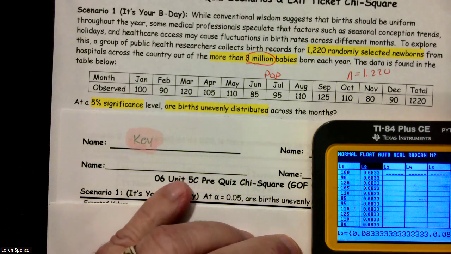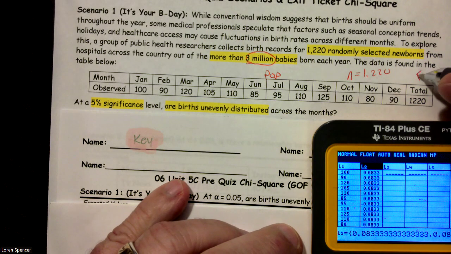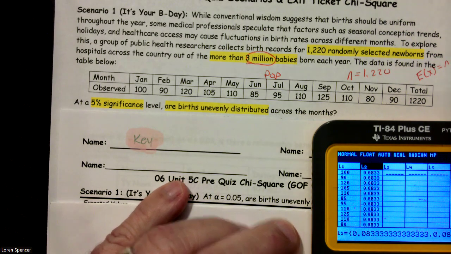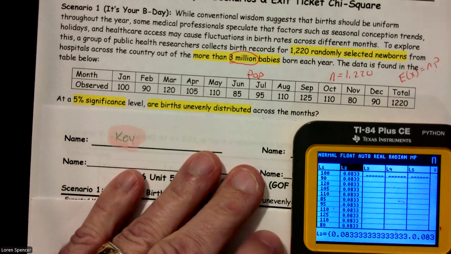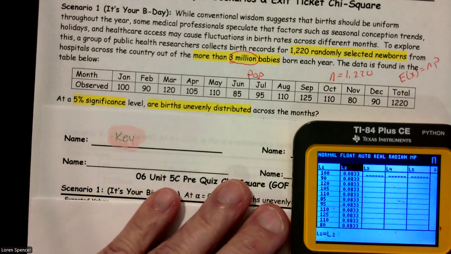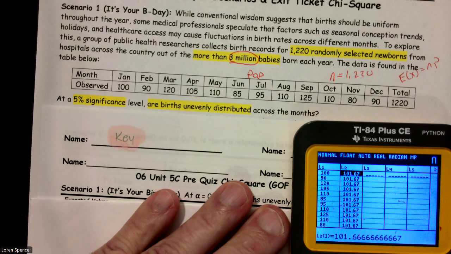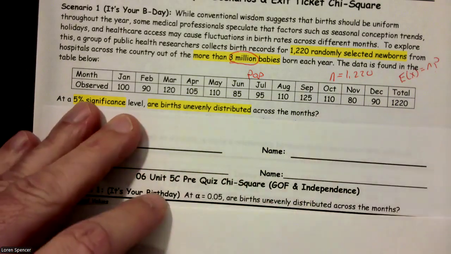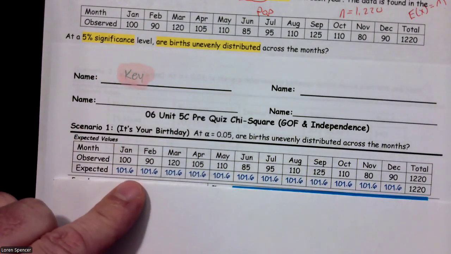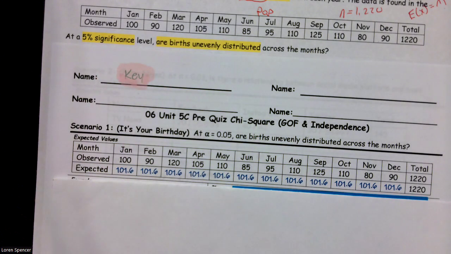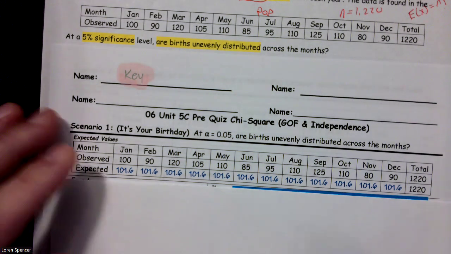I need to take that and go, the expected value is going to be the sample size times the probability. Our sample size in this case is 1,220, and our probability, we just put in a calculator. So we can go blue 2 again times 1,220. And it turns out that we're going to have an expected value of about 101.6 births. Because of room, I'm just going to call it 101.6, probably closer to 101.7. So if you put 101.7, that's fine.